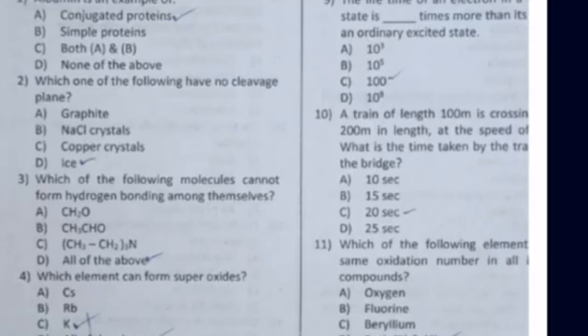अच्छे होंगे। सबसे पहले मैं आपके साथ वो MCQs शेयर करता हूँ। The first one is albumin as an example of B. The correct option is simple protein. 2. Which one of the following have no cleavage plane? Graphite, sodium chloride cluster, copper crystal, ice. The correct option is C.